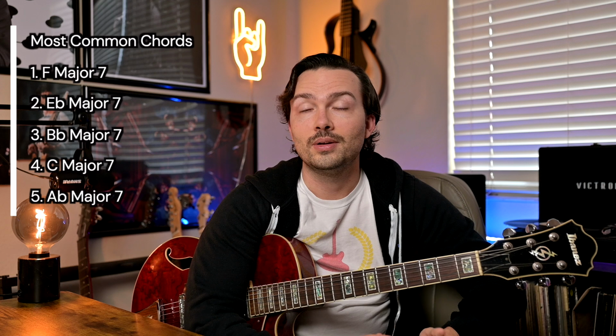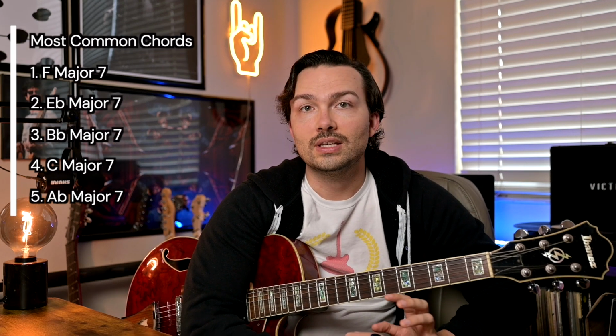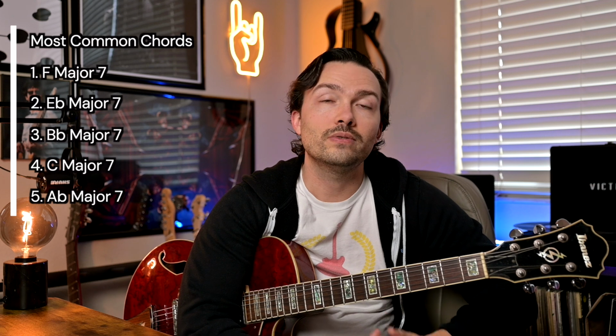One thing we notice here with those first 5 most common major 7 chords is, with the exception of C major 7, they're all flat keys. F major, B flat, E flat, and A flat are all flat keys. And part of that is because in the history of jazz, most of these songs were written by or for a lot of horn players who play in transposed keys, B flat, E flat. And we see a lot of songs written in those keys. They sound right for jazz.